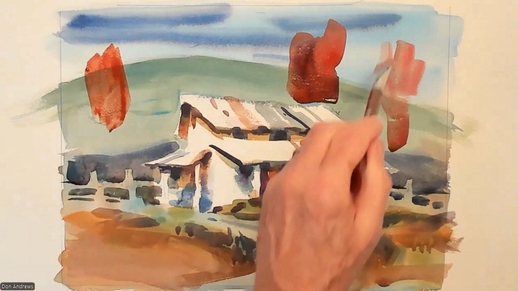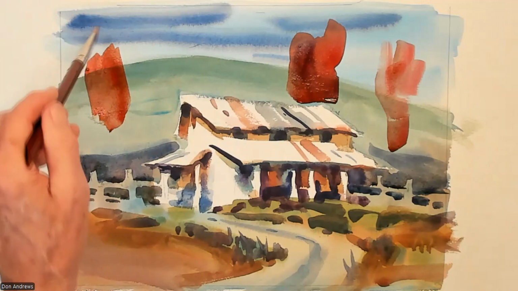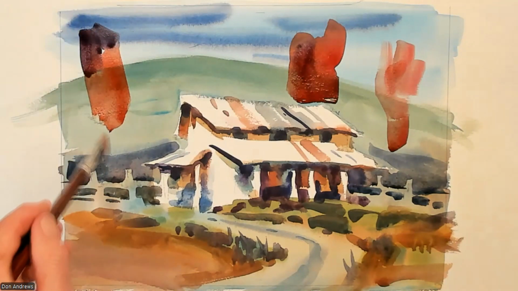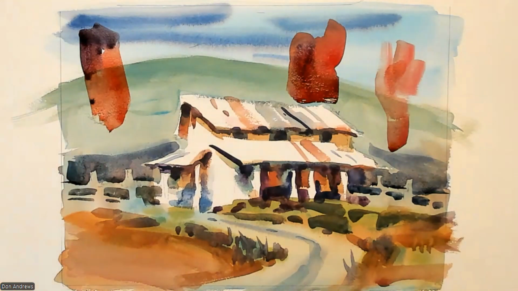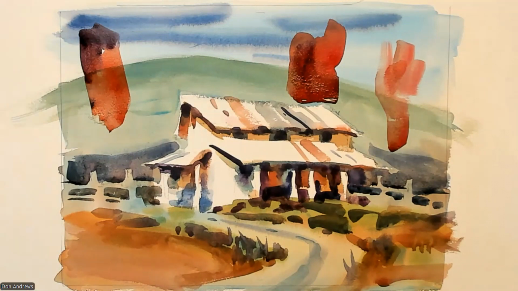Most every landscape has trees. Think of trees as a tool you have in your paint box that we can bring out to balance and organize our composition in landscape painting.